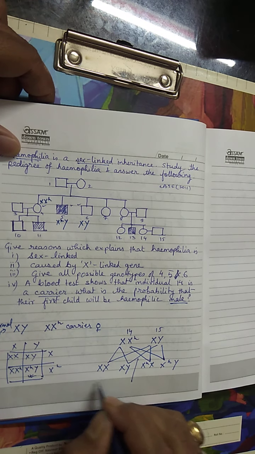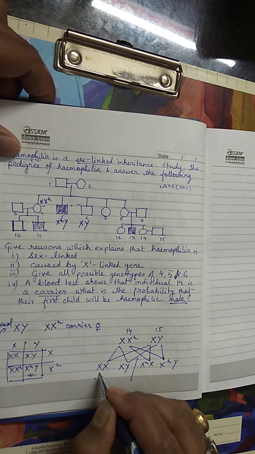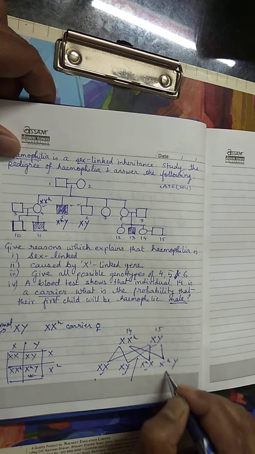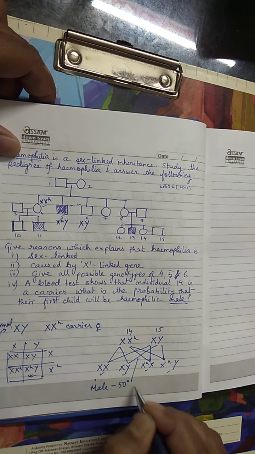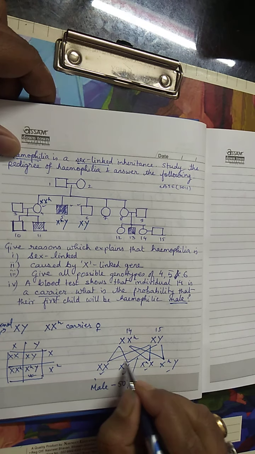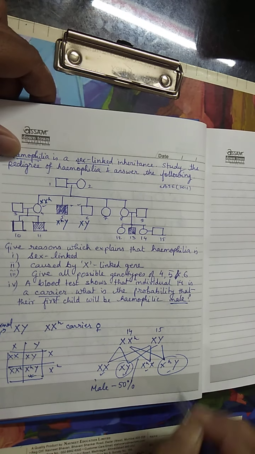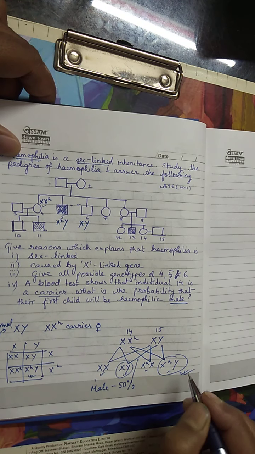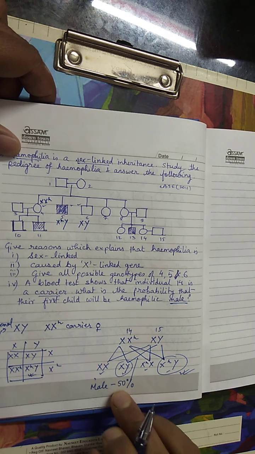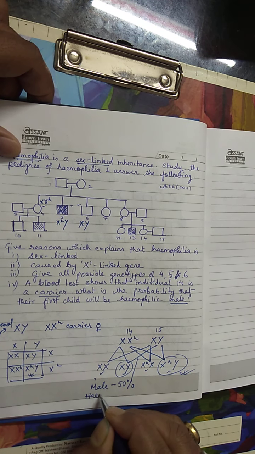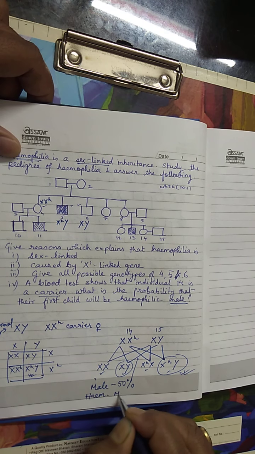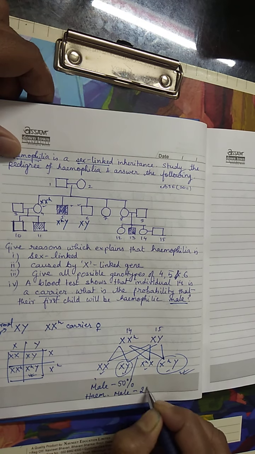It is 50%, because we get 2 female combinations and 2 male combinations. And out of the males, the chance of having a hemophilic male is another 50%. So 50% of 50% is 25%. The probability of having a hemophilic male is 25%.